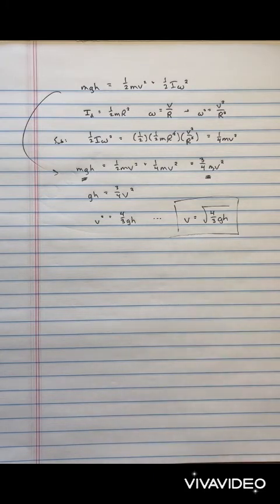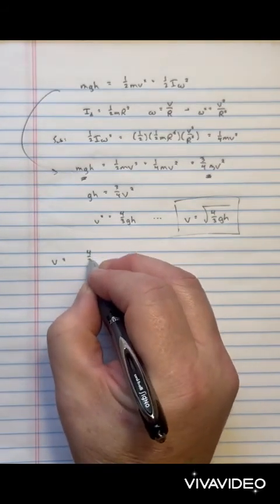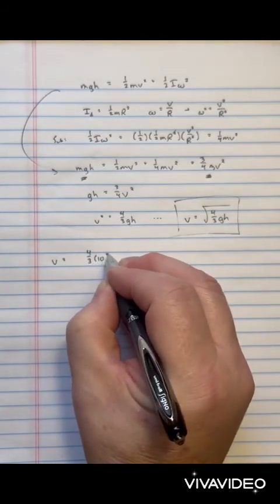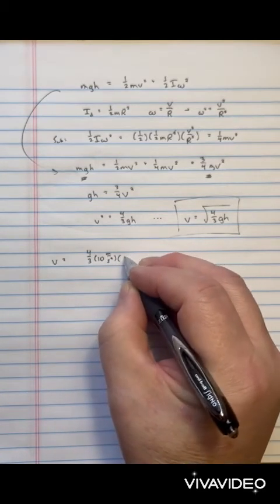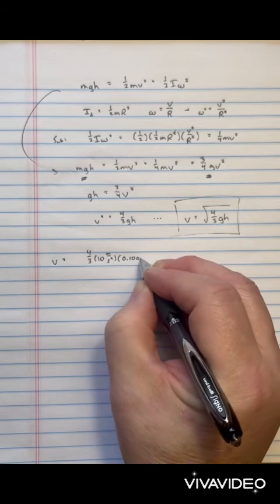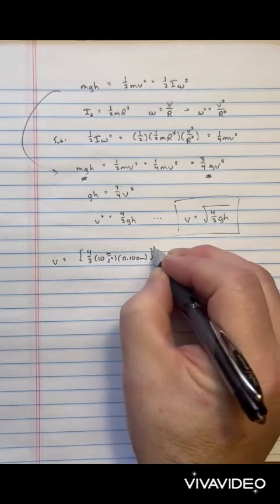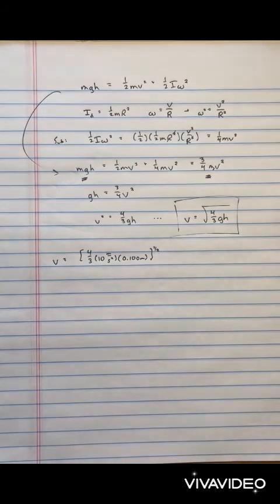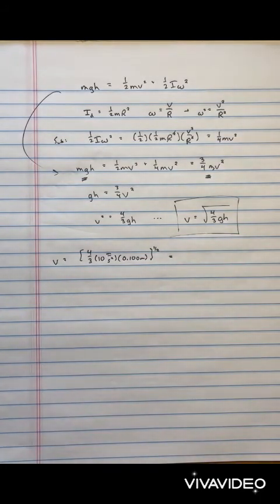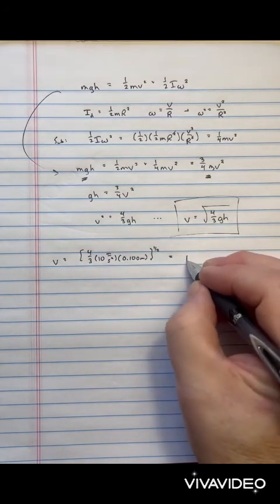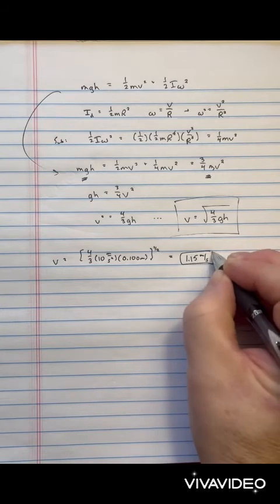All right, let's do the calculation just to show how this works. So 4/3 multiplied by 10 meters per second squared, and we said 10 centimeters or 0.1 meter, like that. And this is a square root, so put a 1/2 power on it like that. Go ahead, grind away our calculation, and we end up with 1.15 meters per second as our answer.